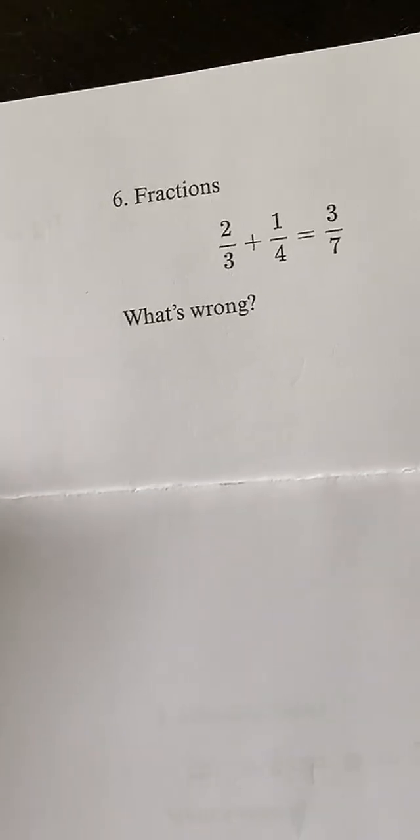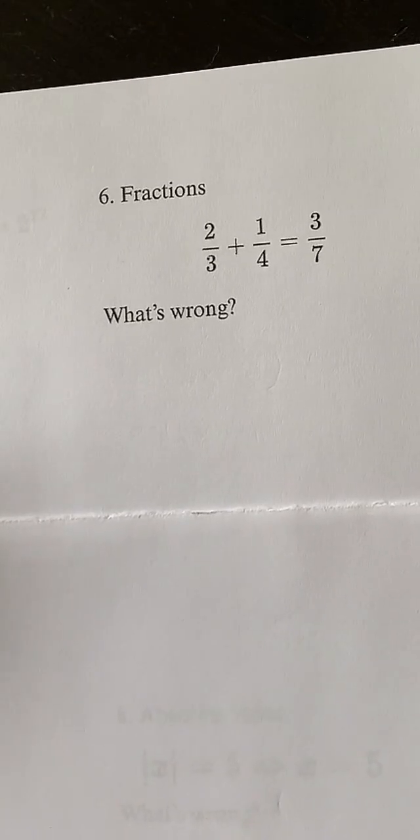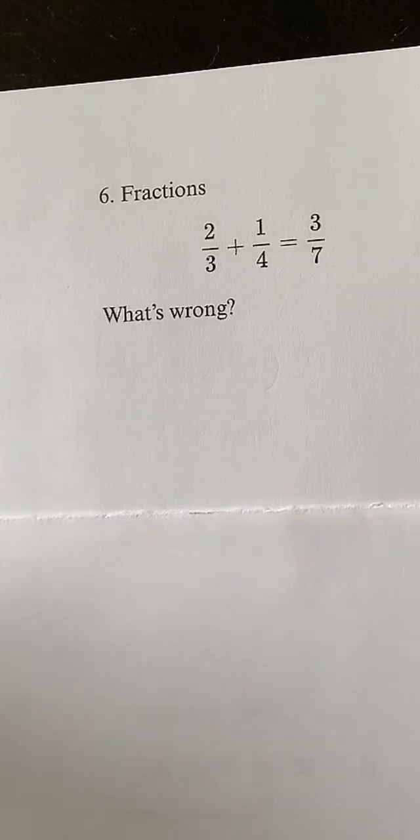Oh yeah, I was supposed to look at some fractions. So let's do this particular fraction problem, and then we're going to skedaddle. Here is a quick little fraction problem. Let's see if we can do 2 more. So we have 2/3 plus 1/4 equals 3/7. What's wrong?